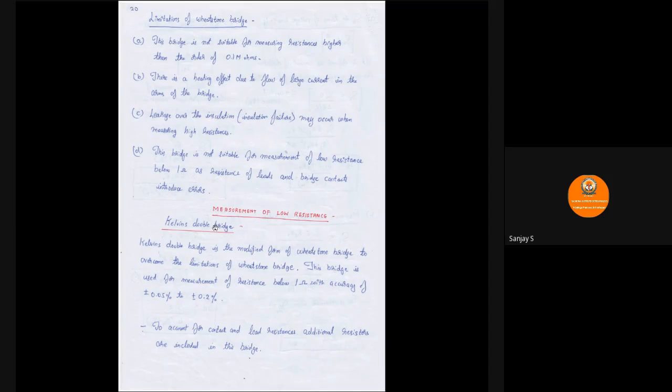So next topic now that we'll be seeing is measurement of low resistance using Kelvin's double bridge. So Kelvin's double bridge, there is nothing special. We are just going to modify the Wheatstone bridge in order to overcome the limitations of Wheatstone bridge. That's the last disadvantage that we were talking about, which is nothing but measurement of low resistance is not possible because of resistance of lead and bridge contacts.